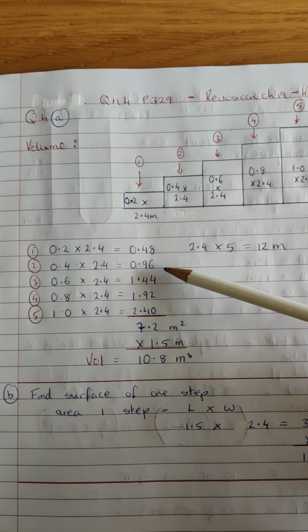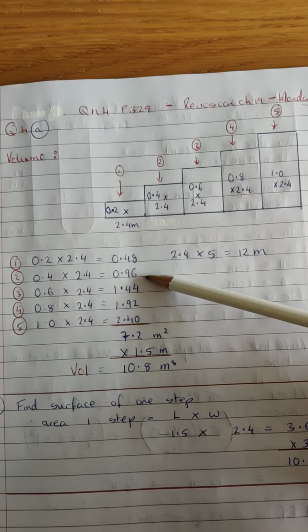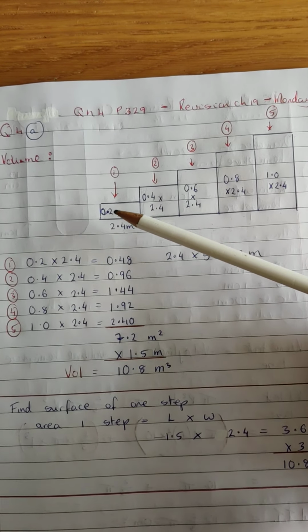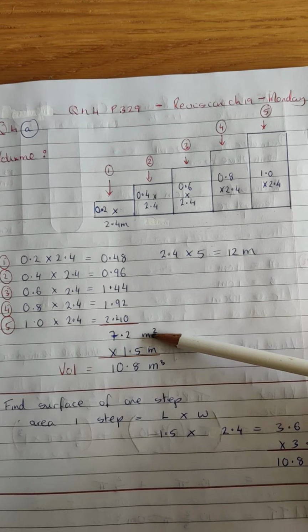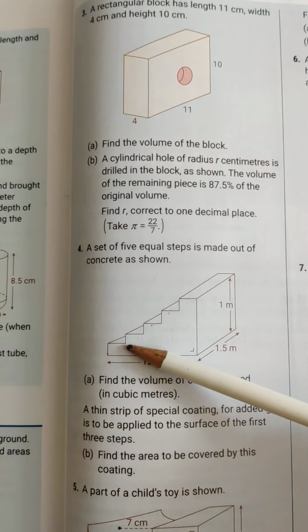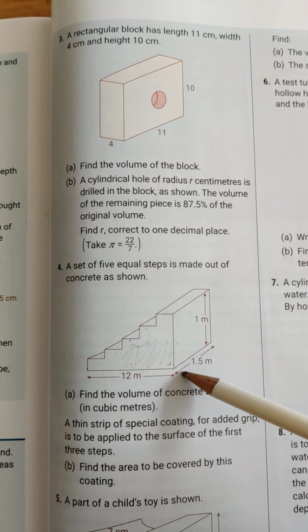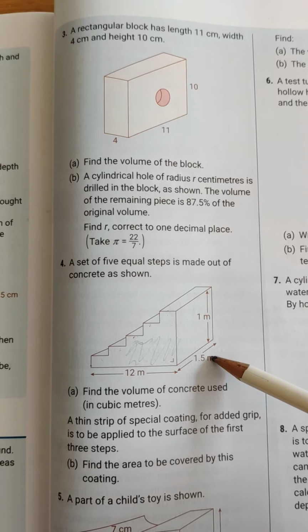So I've worked out my areas there and added them up. So this whole face here is 7.2 metres squared. Going back here, this bit here is 7.2 metres squared. I'm going to multiply that by 1.5 to get the volume of concrete in the steps.